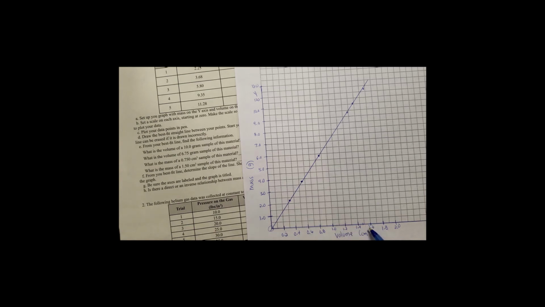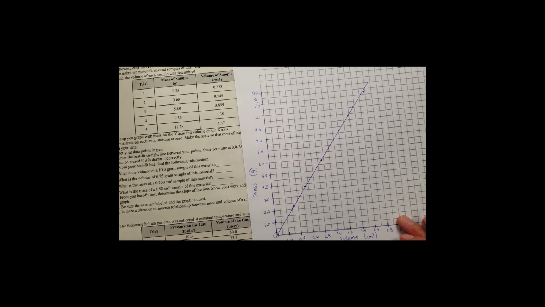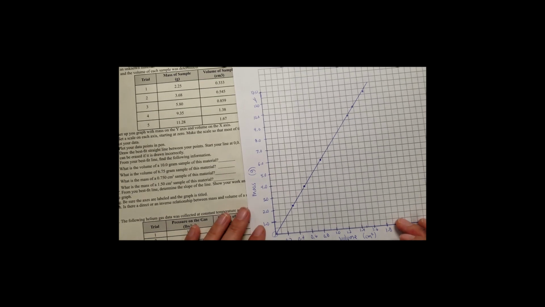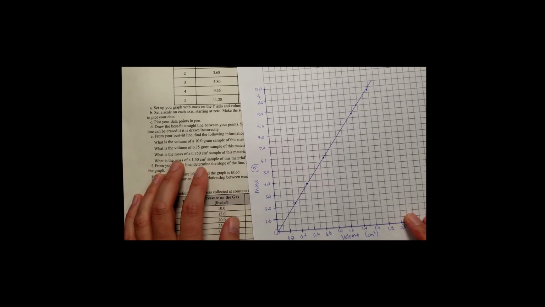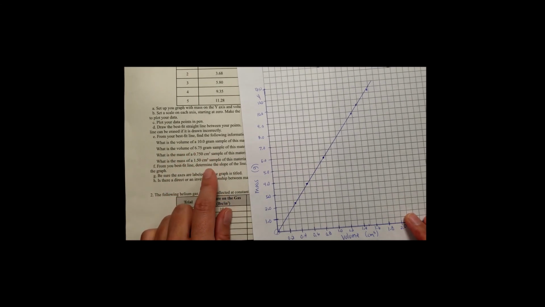So I would maybe put 1.48, for instance. Okay, and you're going to use your graph. So you might get 1.5 exactly. You might get a little on the other side of the 1.5. So use your graph to predict these amounts. All right, and you're going to do that for each sample given.